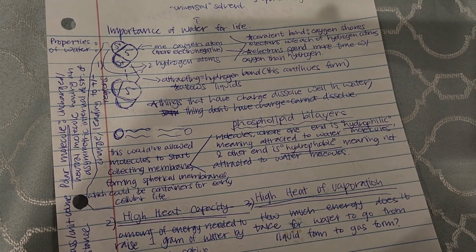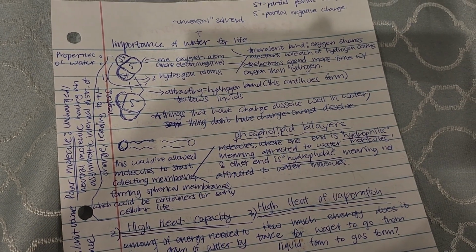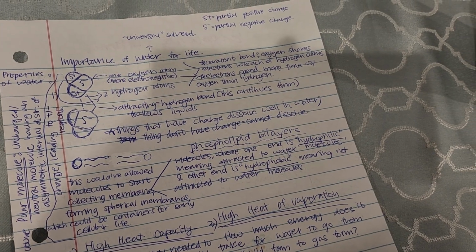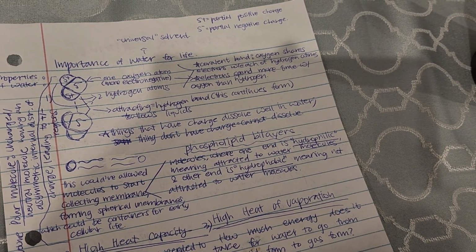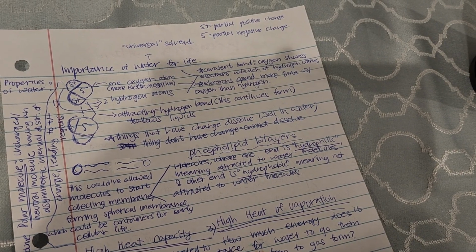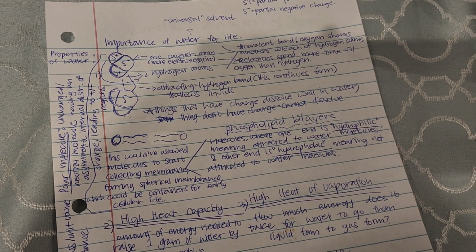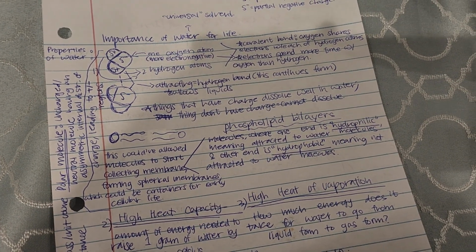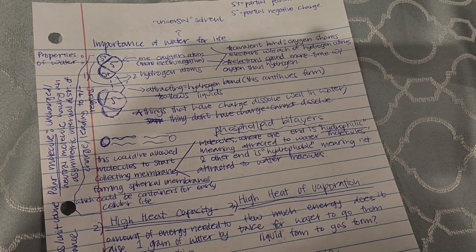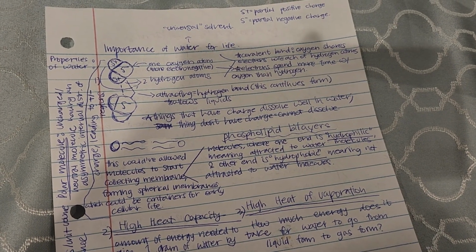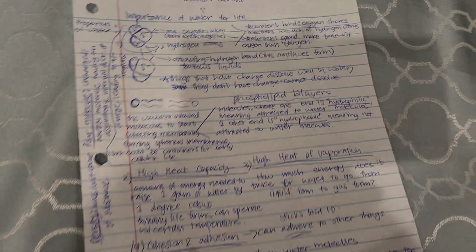Looking at this would have allowed molecules to start collecting, forming phospholipid bilayers. Molecules where one end is hydrophilic, meaning attracted to water molecules, and the other end is hydrophobic, meaning not attracted to water molecules. This would have allowed molecules to start collecting in membranes, forming spherical membranes, which could be containers for early cellular life.